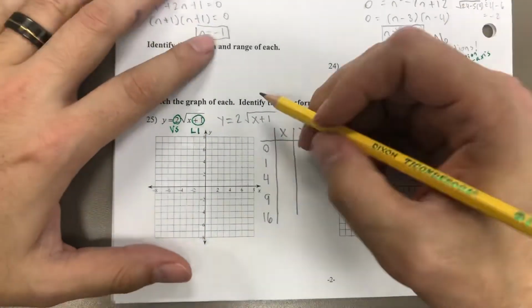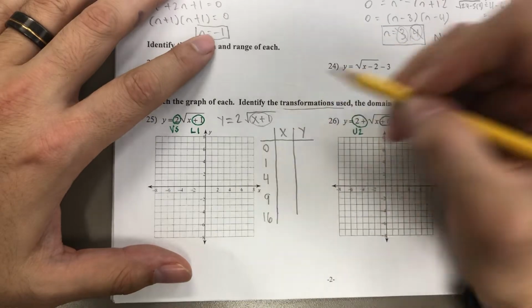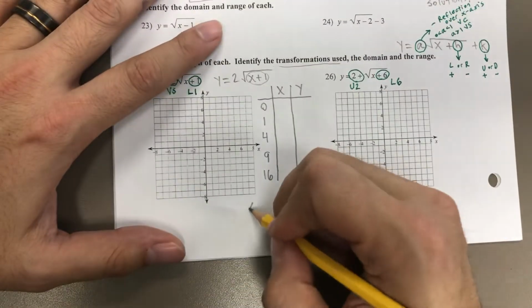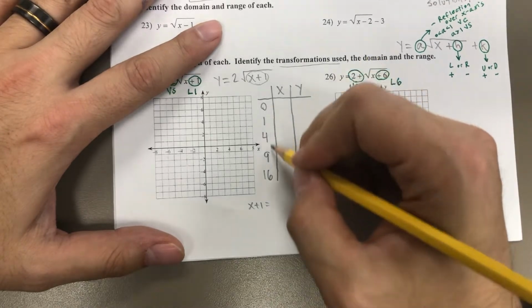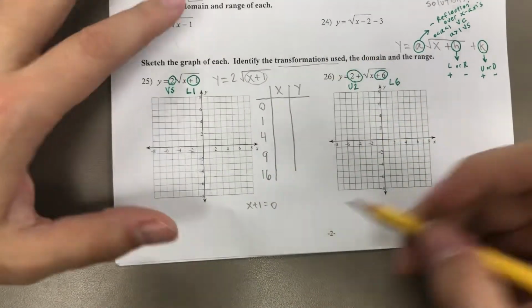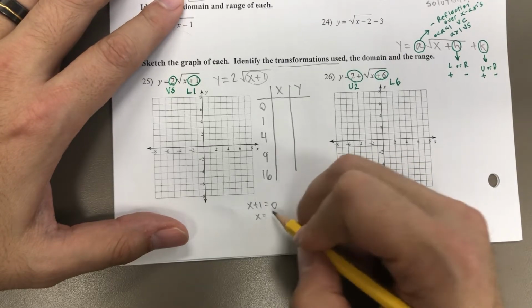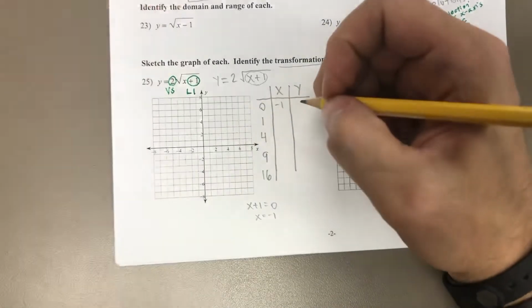The difference is this. We actually have this equation inside of the radical. So we want to take the equation, x plus 1, and set it equal to each of these square root numbers. So set it equal to 0 and solve for x. If we want to solve for x, we subtract 1 from both sides, so we get x equals -1.